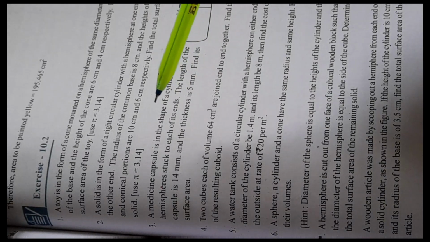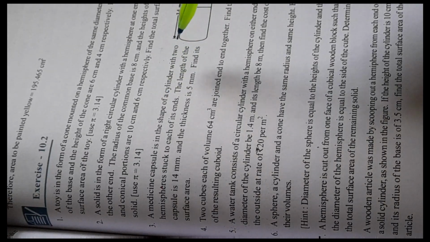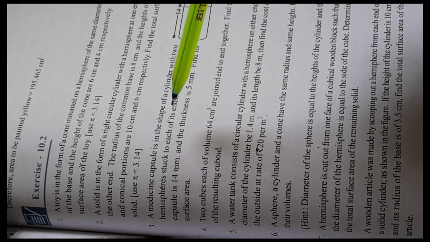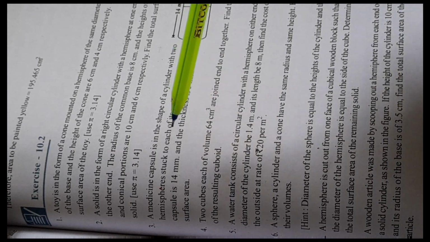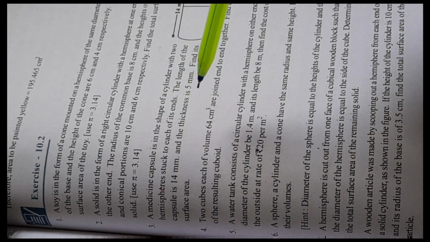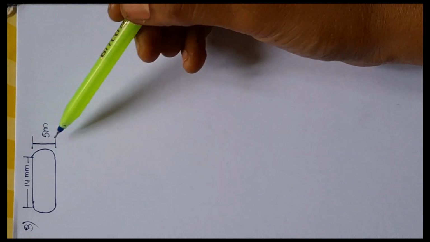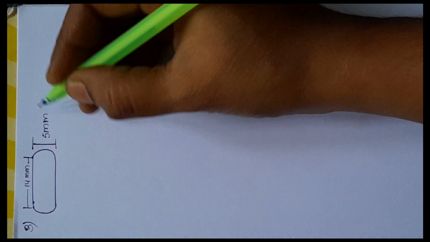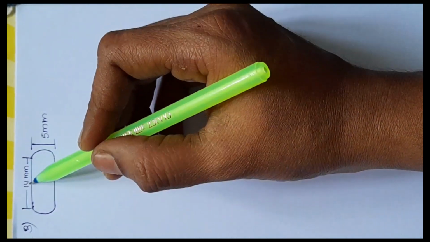Third question is, a medicine capsule is in the shape of the cylinder with two hemispheres stuck to each of its sides. The length of the capsule is 14 mm and the thickness is 5 mm. Find its surface area. According to the question, the thickness is given as 5 mm and the cylindrical part length is given as 14 mm.